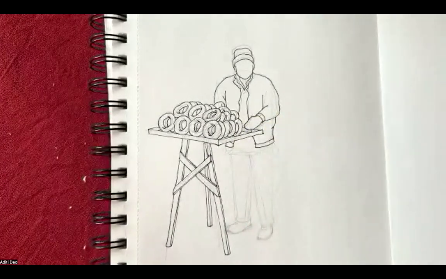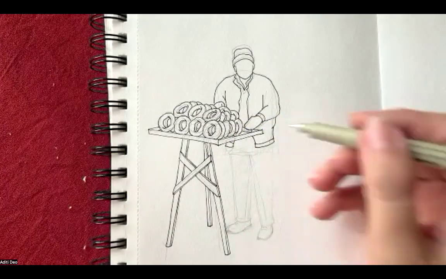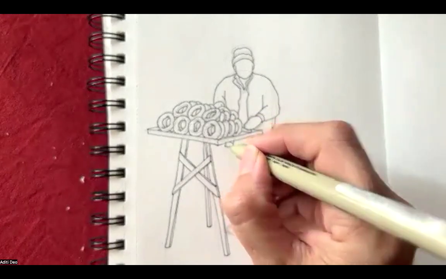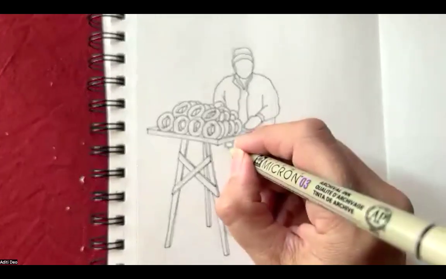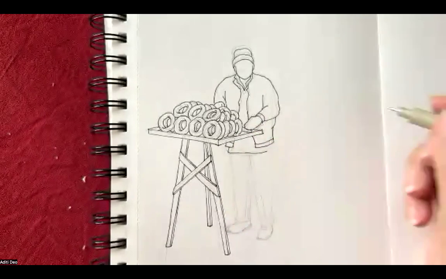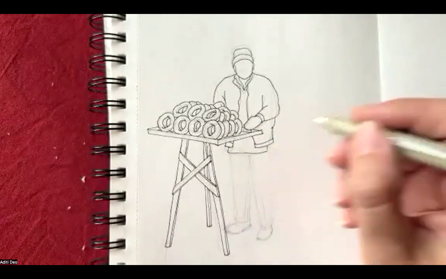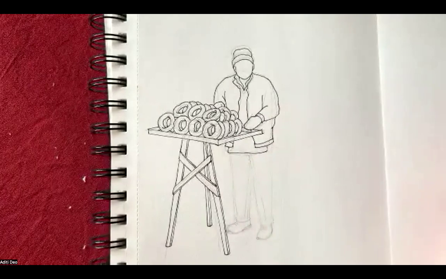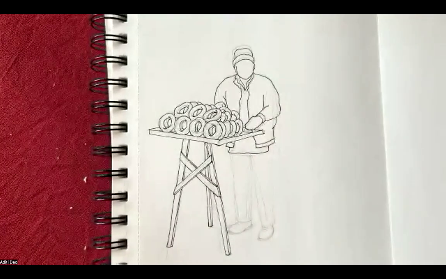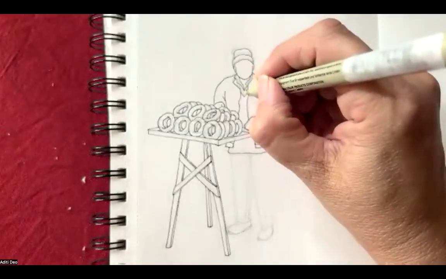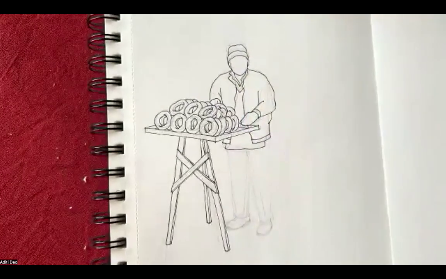I think he is wearing something like an apron, which is really sweet. So I'm going to make it like a short apron. And a sweater inside as well.